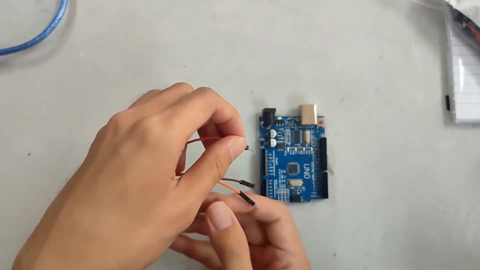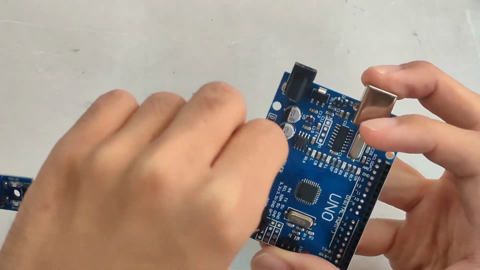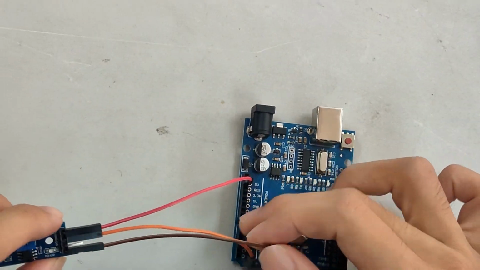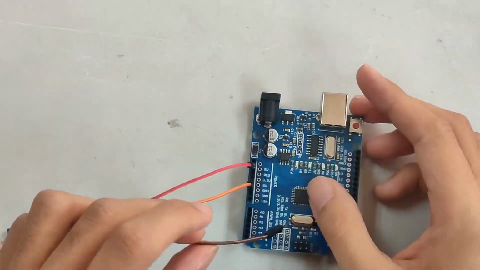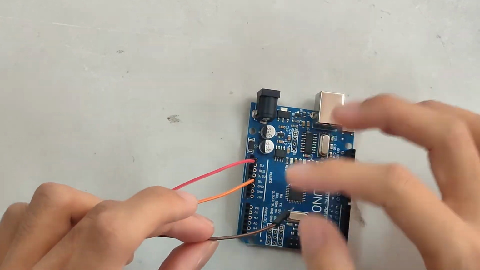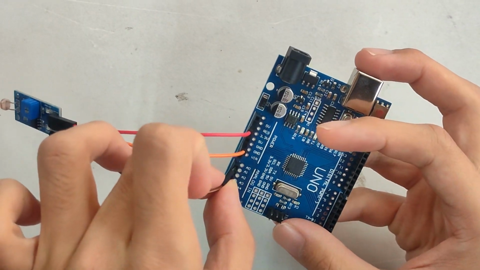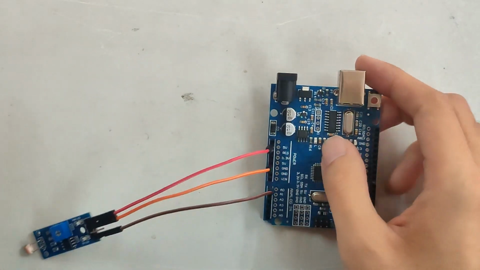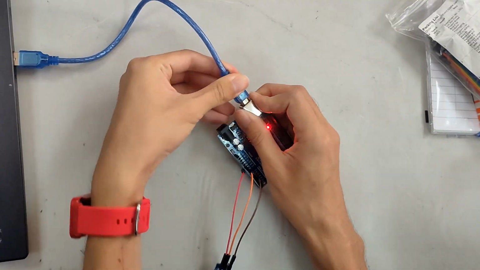So the VCC pin of the LDR sensor will be connected to the 5V pin on the Arduino. The A0 pin on the LDR sensor will be connected to the analog input pin, that is the PA0 pin on the Arduino. And finally, the ground pin on the LDR sensor will be connected to the ground pin on the Arduino. Finally, the Arduino board will be connected to the laptop.